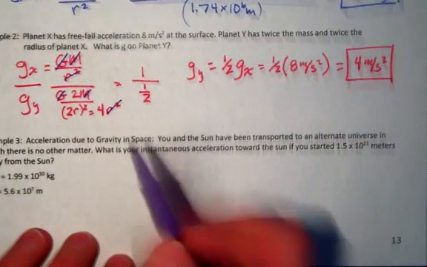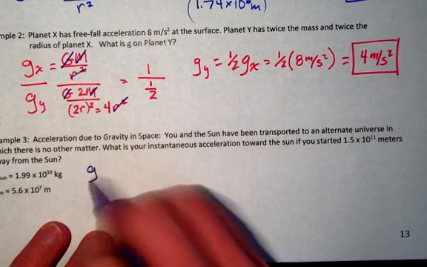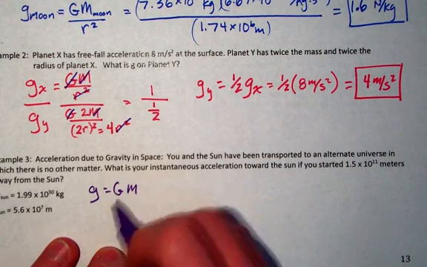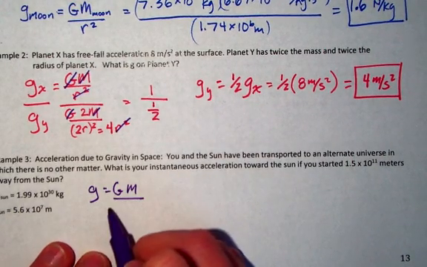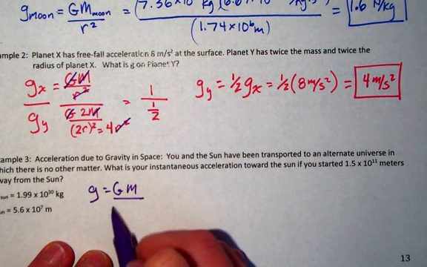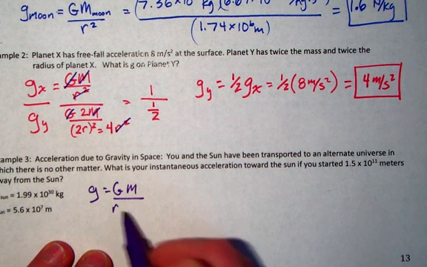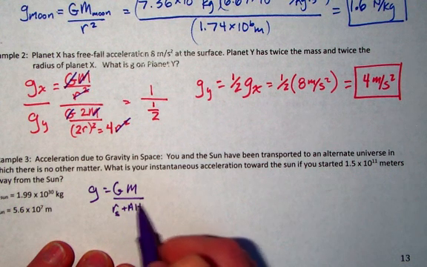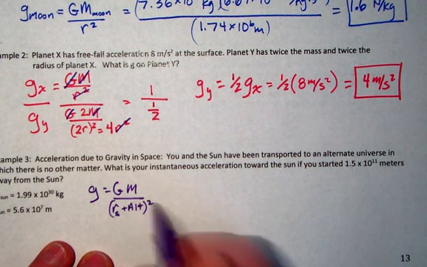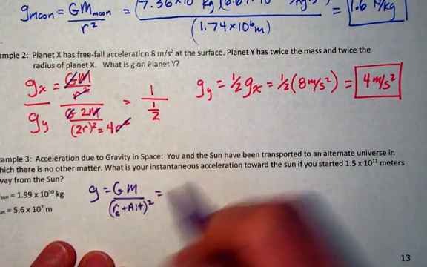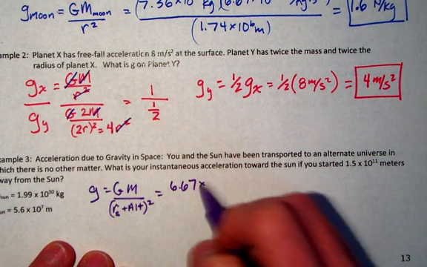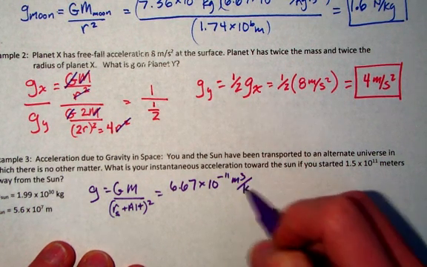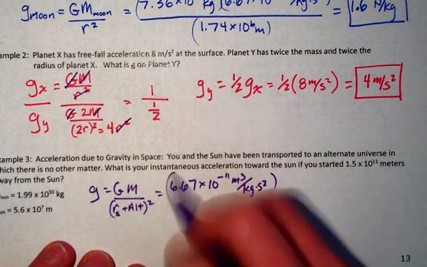So we'll still use g equals GM over R squared, but R is going to be the radius of the sun plus the altitude, and that is going to be squared. G is 6.67 times 10 to the negative 11th meters cubed per kilogram second squared.